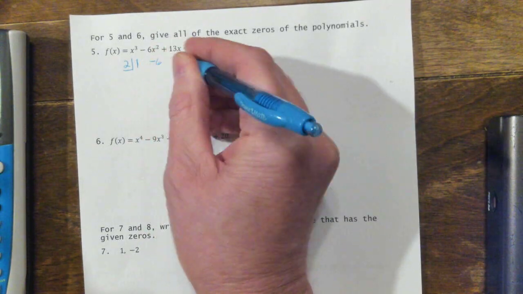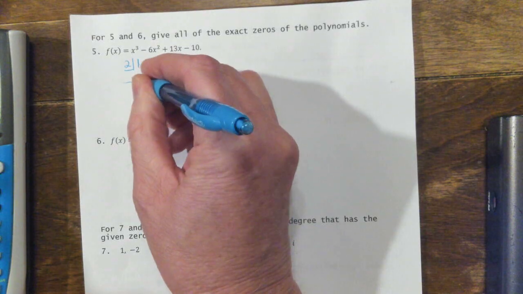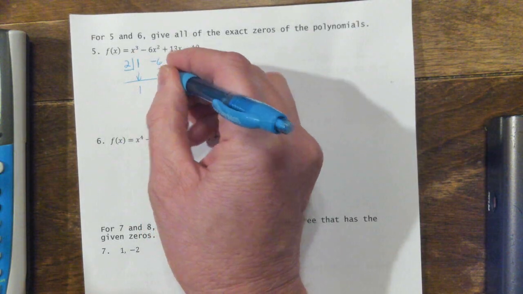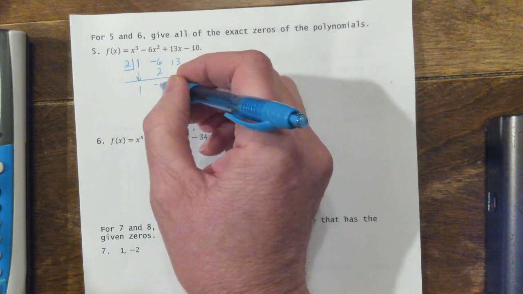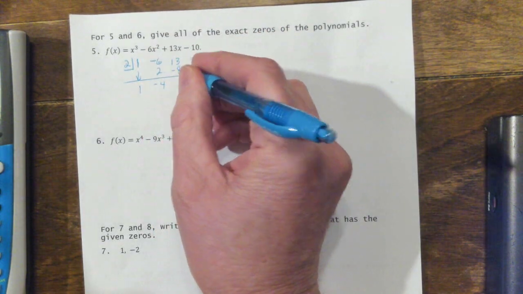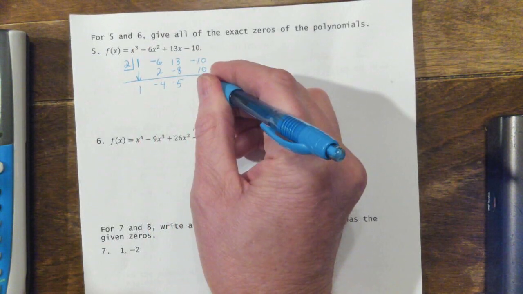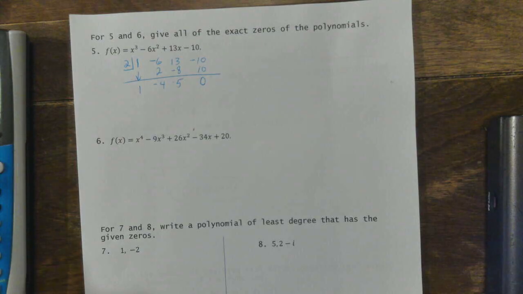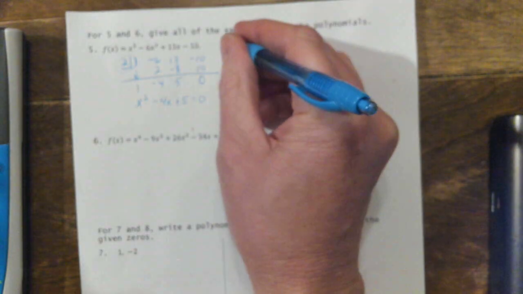So there's 2, okay, so 1, -6, 13, -10. Bring down the 1. 2 times 1 is 2. -6 plus 2 is -4. 2 times -4 is -8. 13 and -8 make 5. 2 times 5 is 10. And that is 0. So what we're left with is x squared minus 4x plus 5. We're going to set that equal to 0 to find the other zeros.